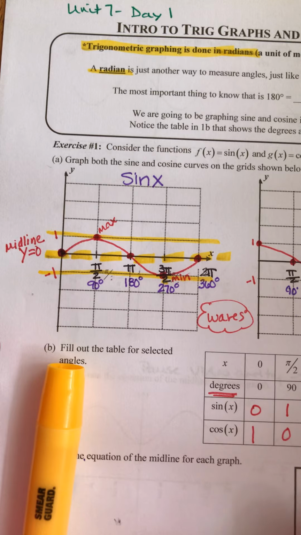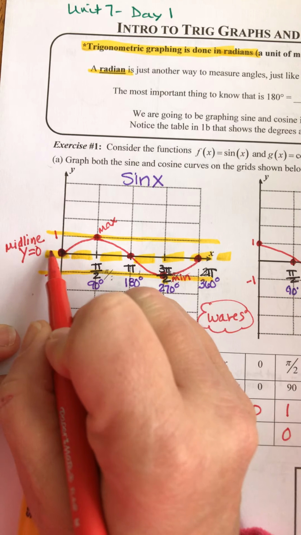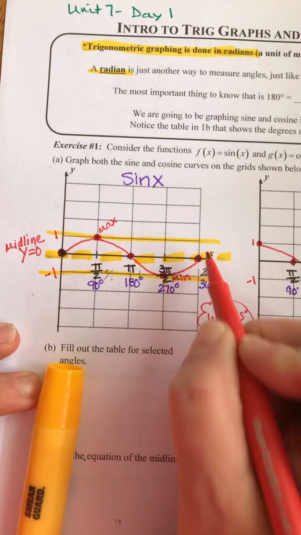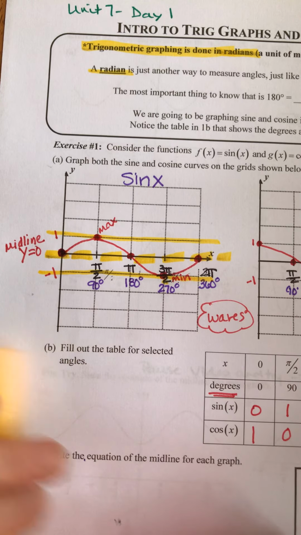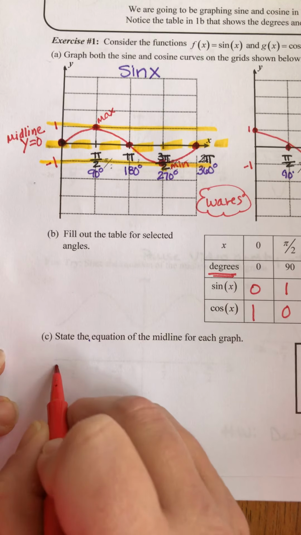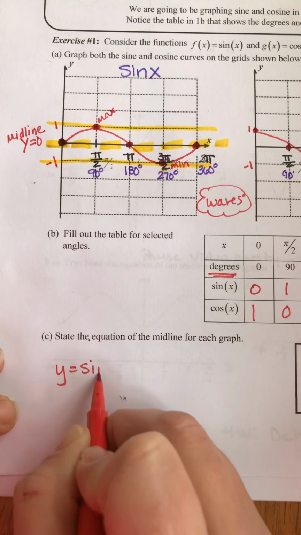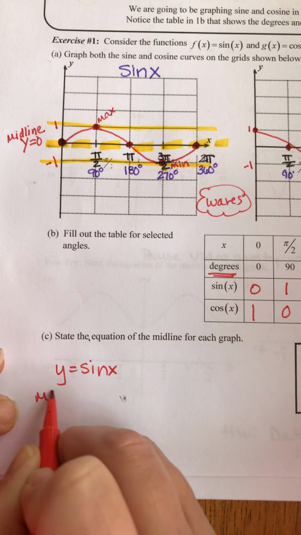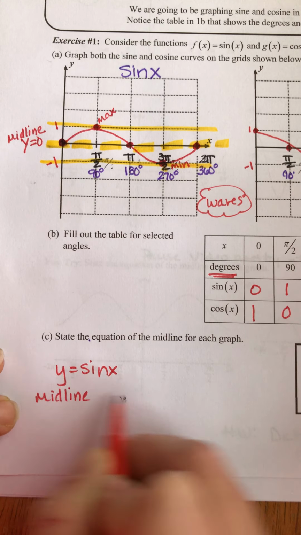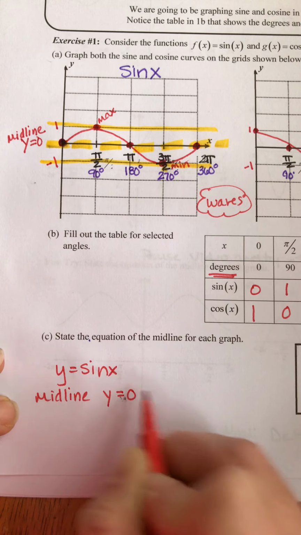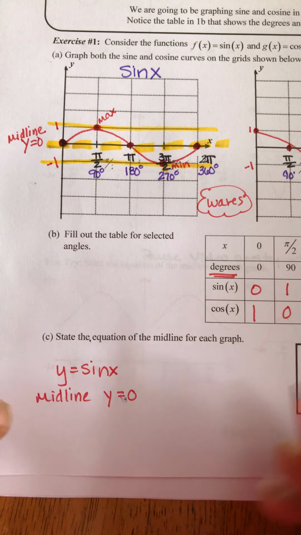Okay? So the midline on that graph is this center line here, the center line from top to bottom. All right, so down here, for the y equals sine x graph, the midline is y equals 0.